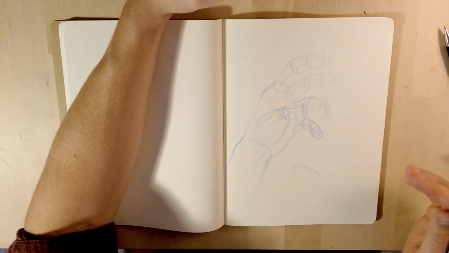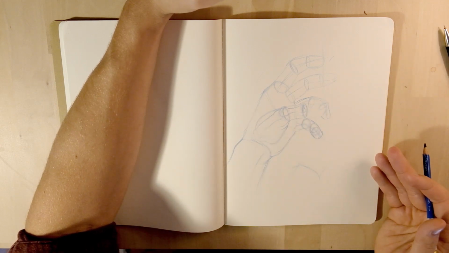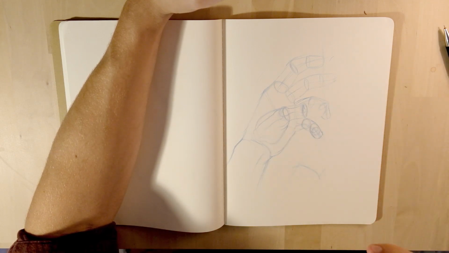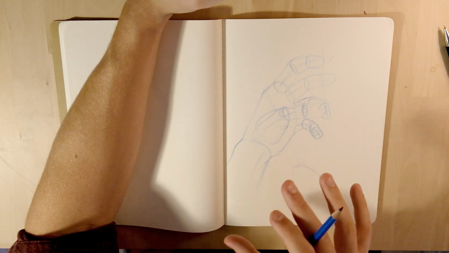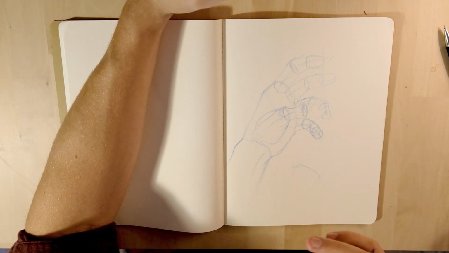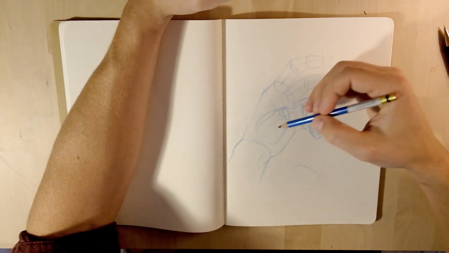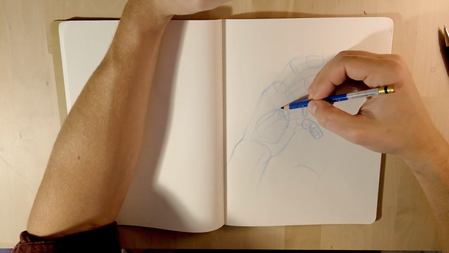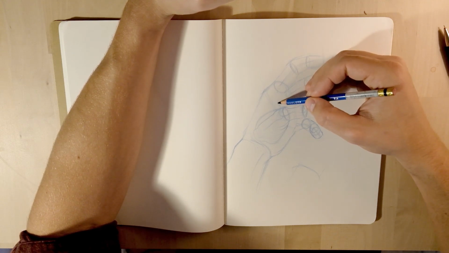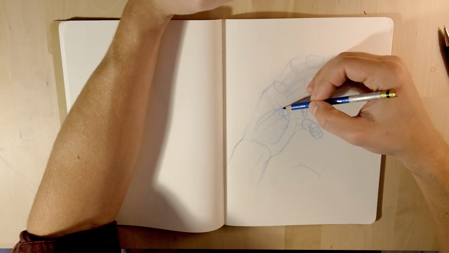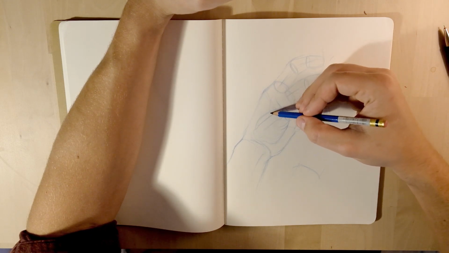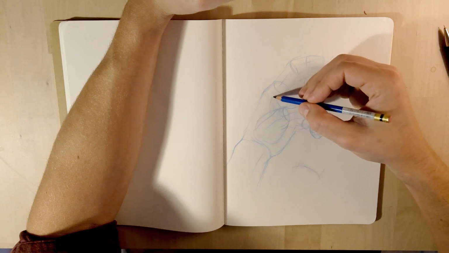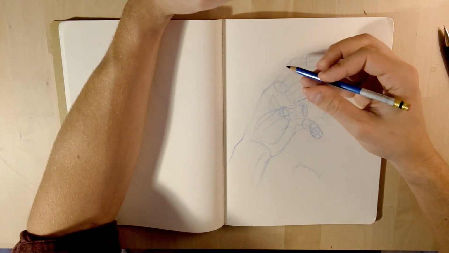Okay, so now in my second go through of this drawing, I'm going to have an even closer look, and I'm going to start to define forms in even more detail. So for example, one thing that I didn't do in my first pass is create the thumb flap here that connects to up here. It's almost like a shape that just kind of connects in there.